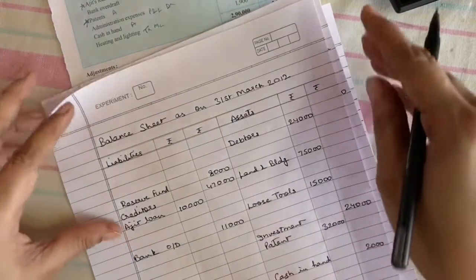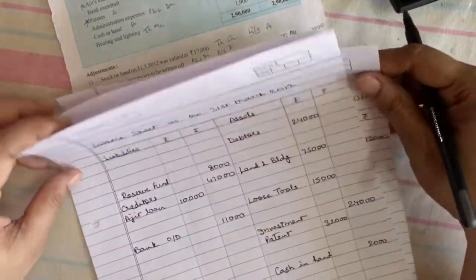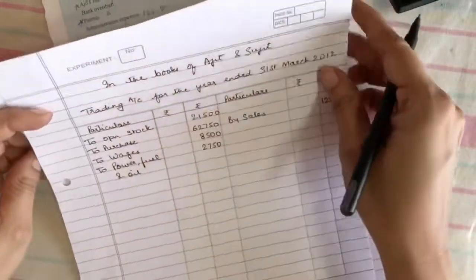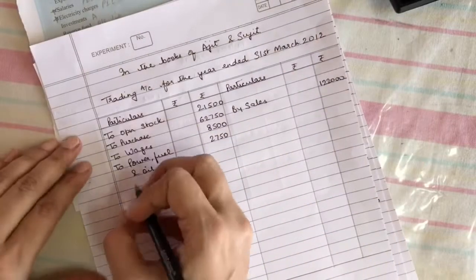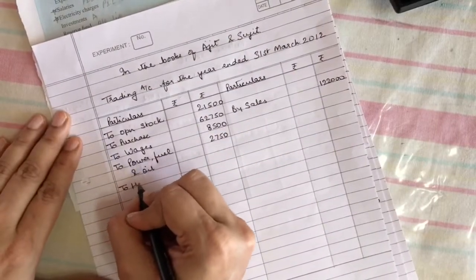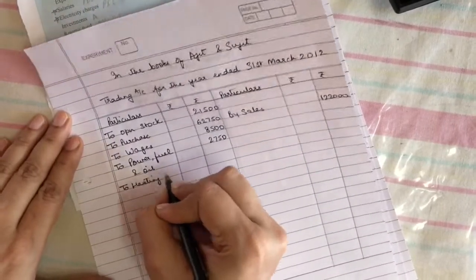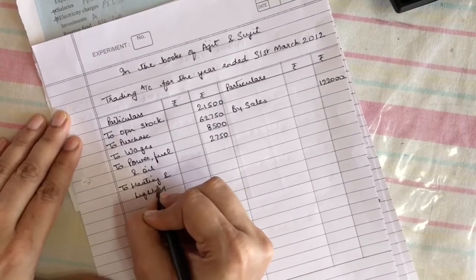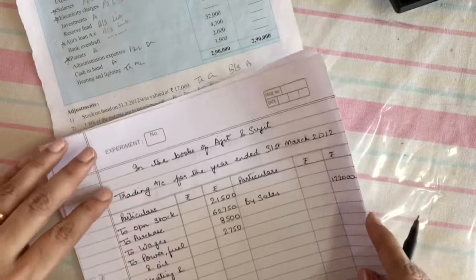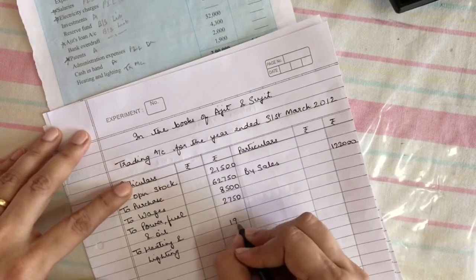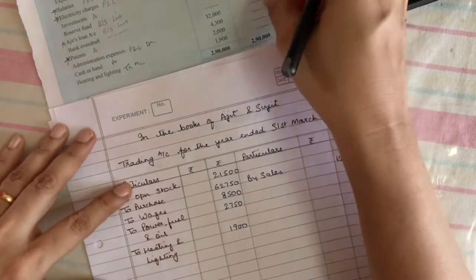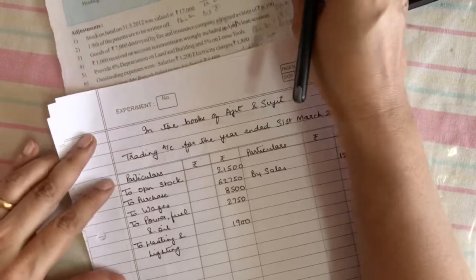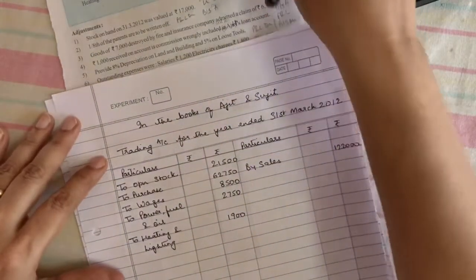Heating and lighting trading account debit side. Write here 2 heating and lighting. Again direct expense, factory expense, so trading account debit side. 1,900. So now we are done with all the trial balance items. Let's move on to the adjustments.